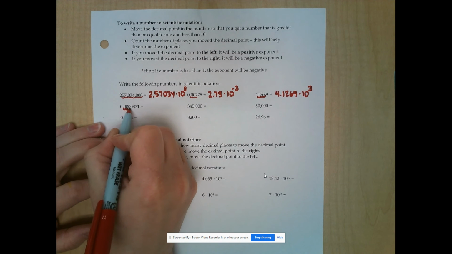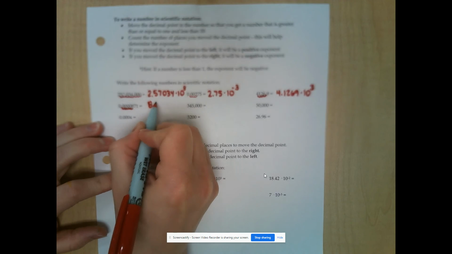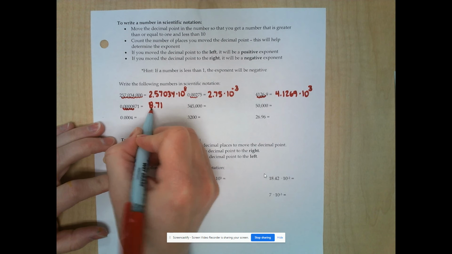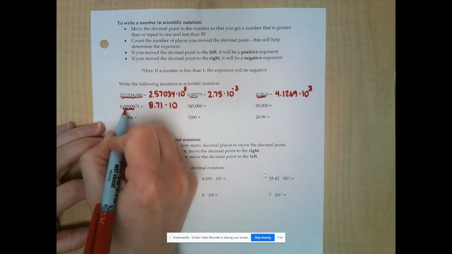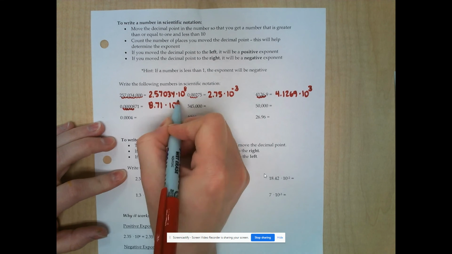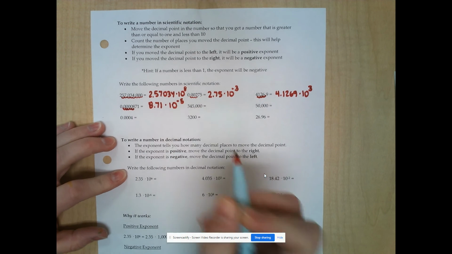1, 2, 3, 4, 5. Move it until I get just the 8 in front of the decimal point. Times 10, I moved it 5 places, and because it was such a small number, to the negative fifth.